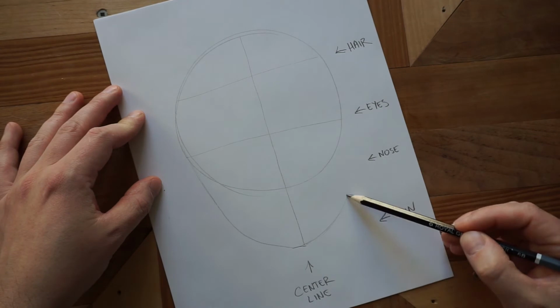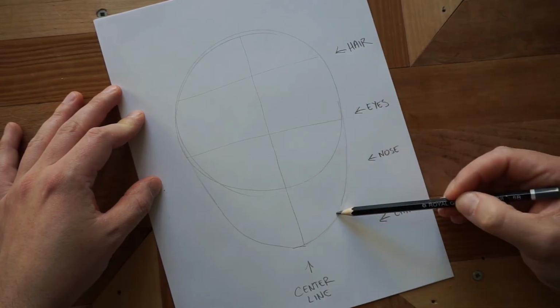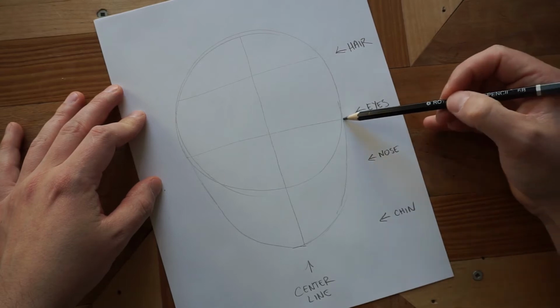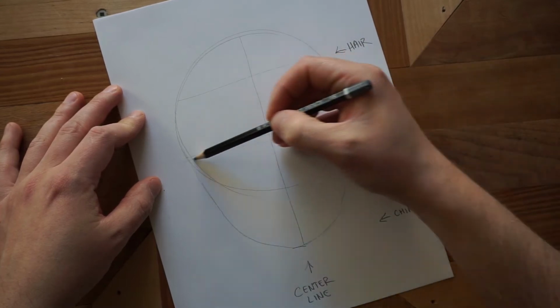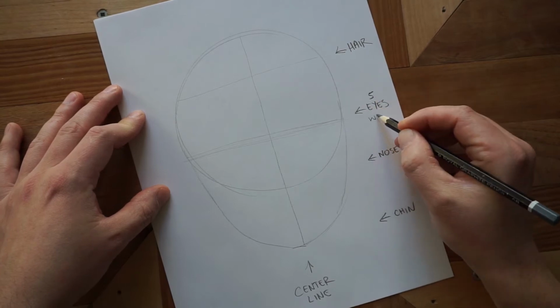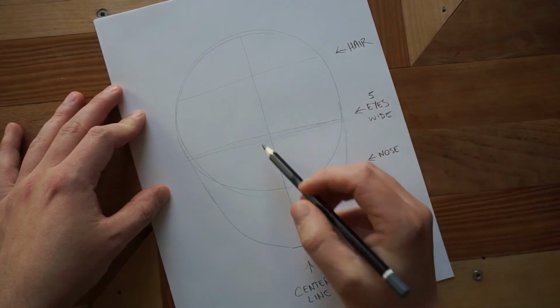Hairlines, eyes, nose, chin. Your jawline can be any shape. Look at your neighbor, look at your family members, see what their chin shape looks like, and make just a nice slope that goes from the ear space down to the bottom of the chin.